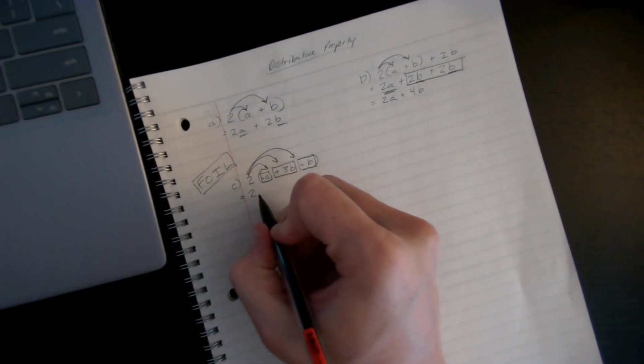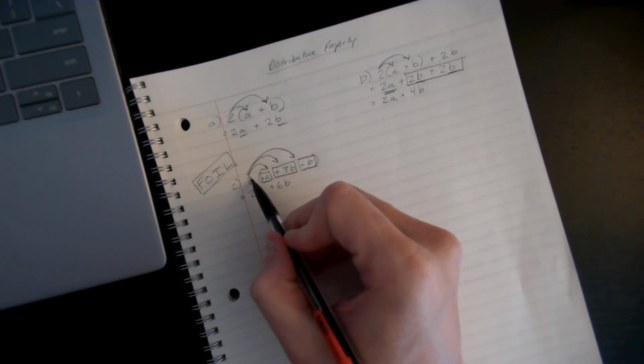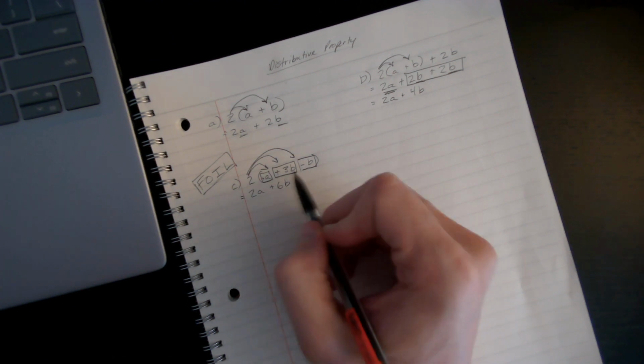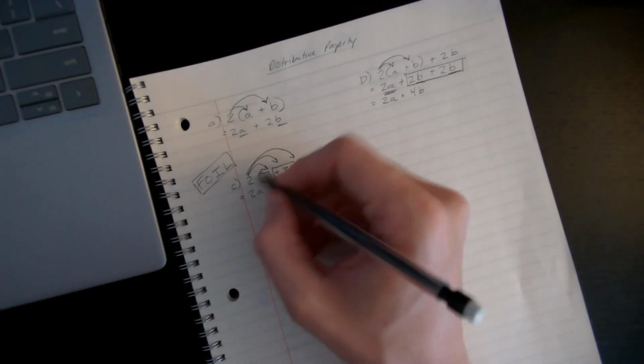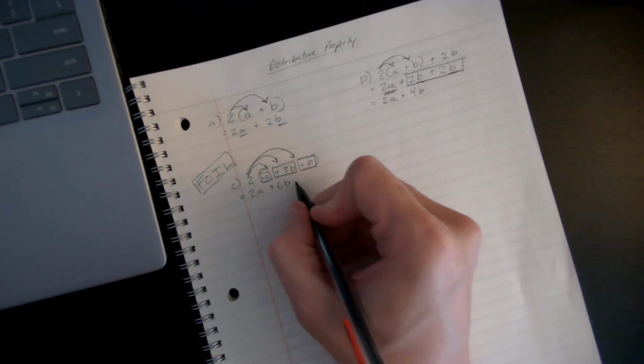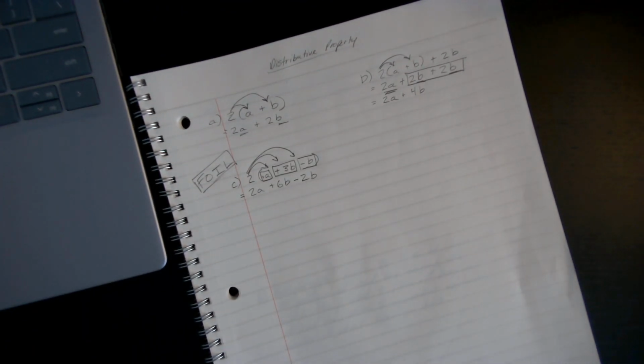So our next line is going to look like 2a plus 6b, because we're going to multiply that 2 times the 3, going to give us 6, so we now have 6b's. And now we've got the negative b, so when we multiply 2 times b, we're actually going to have that negative 2 times b, so we'll get the minus in there as well.